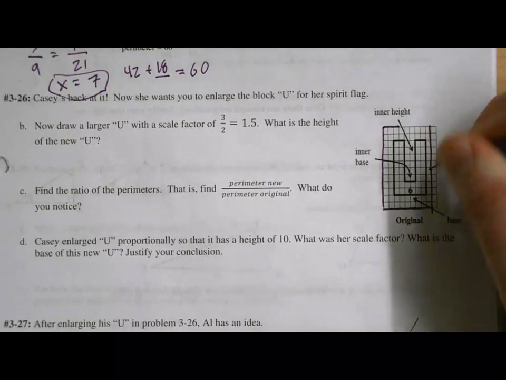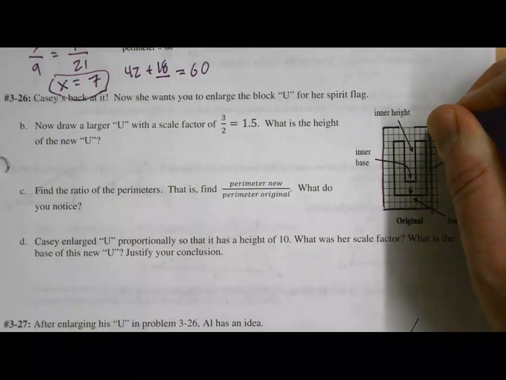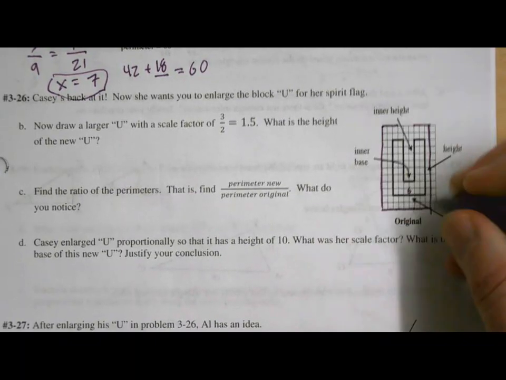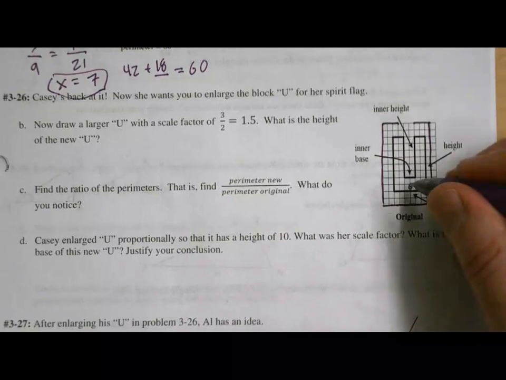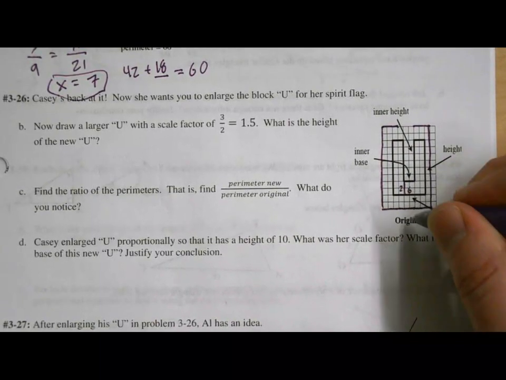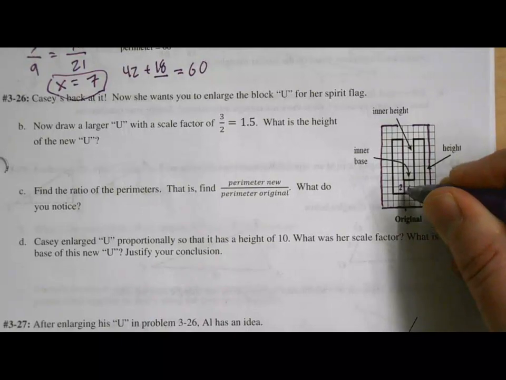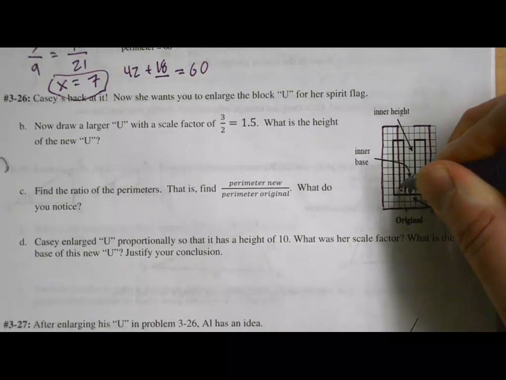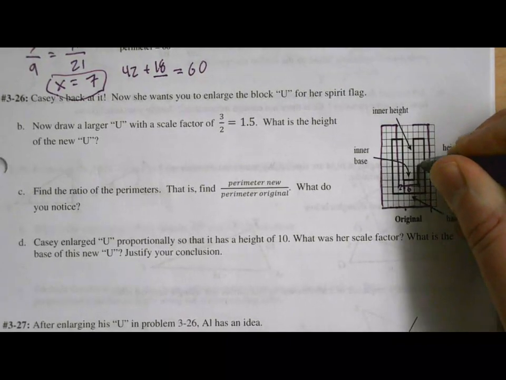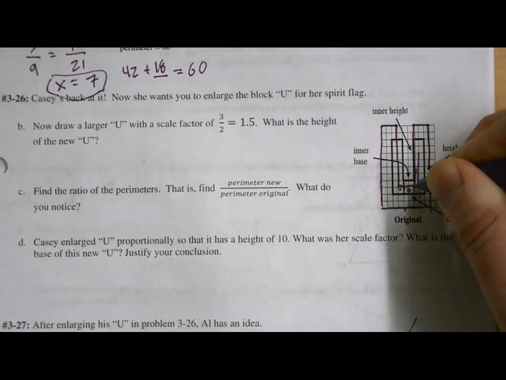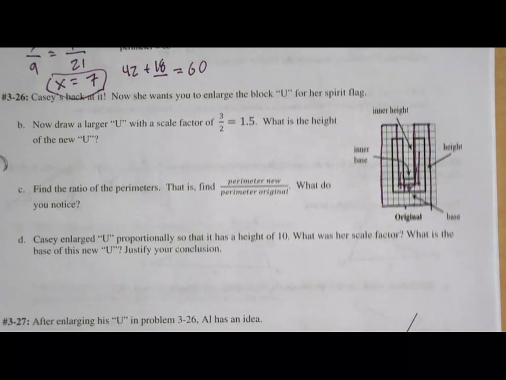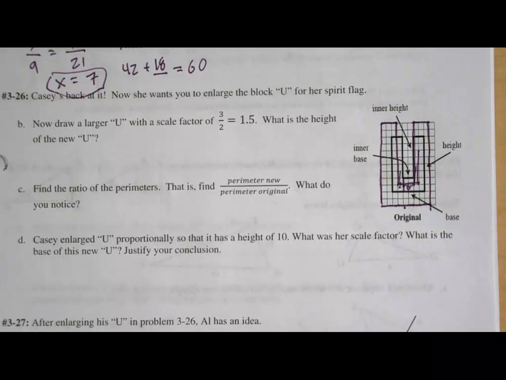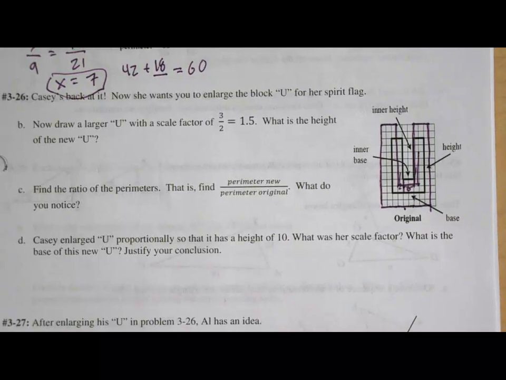That should go up to here. That should go like that. And then how far down is this going to go? This distance here is 2, so that's 2 times 1.5 is 3. So I think we're going to end up with something like this. Yours might look a little different because you might have started yours at a different spot. Probably would have been much easier if I did it on a separate piece of graph paper. What do you think? Yeah.